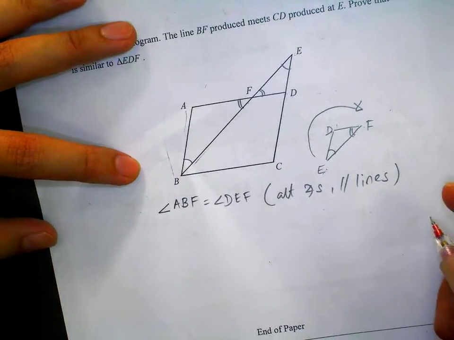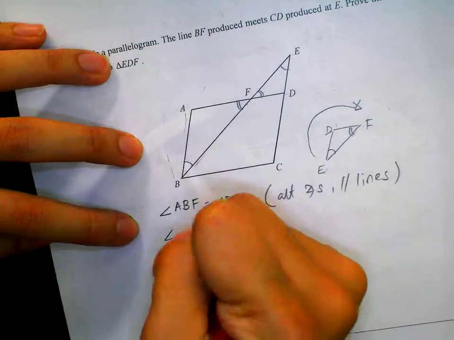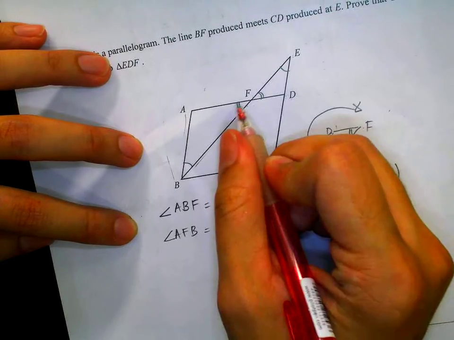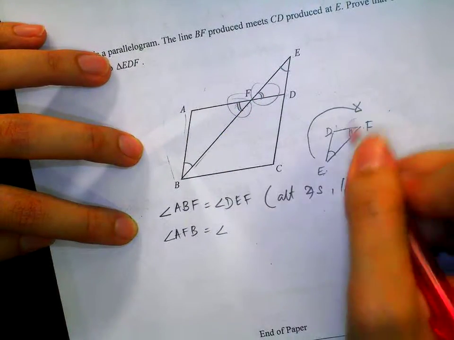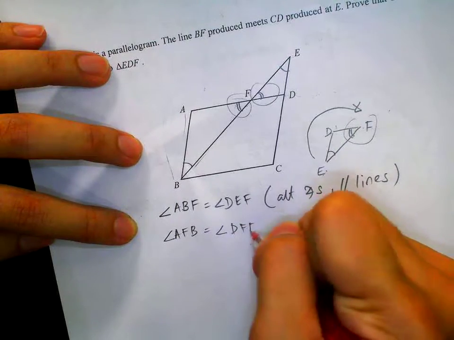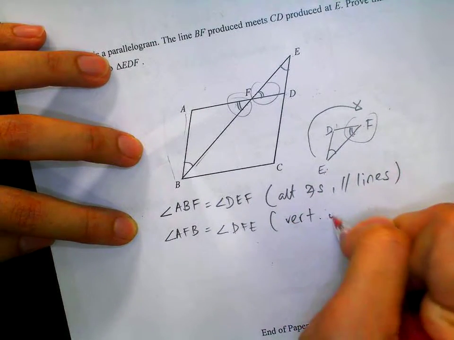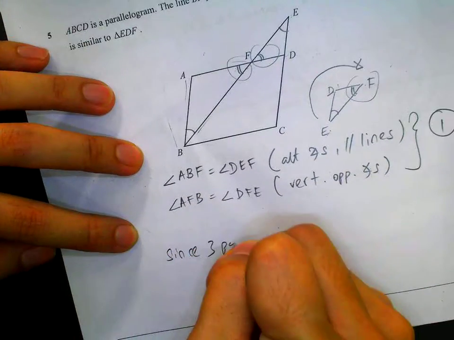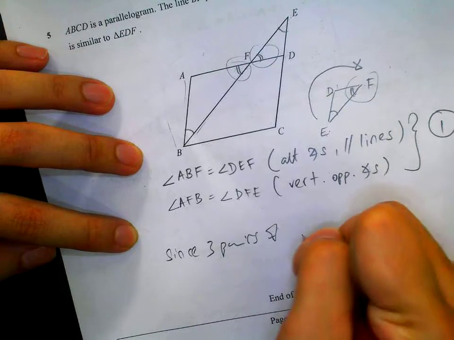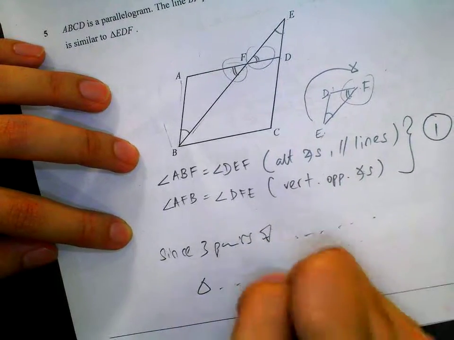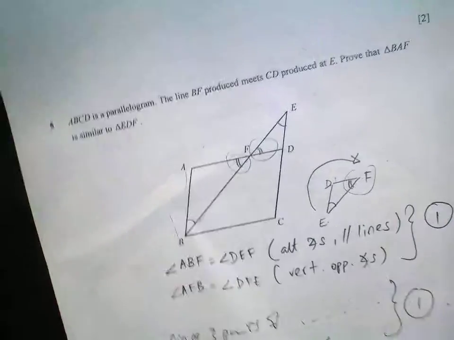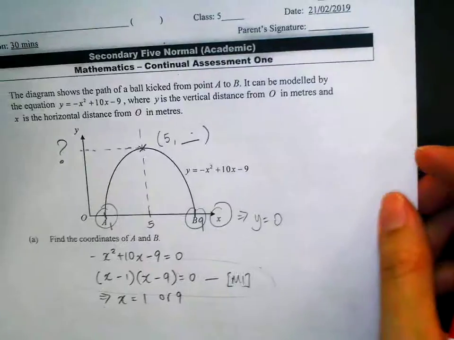Wrong reason. Next, angle AFB equals angle, so this one over here, the double stroke, DFE. Vertically opposite angles. These two, 1 mark. Since 3 pairs of angles are equal, triangle BAF is similar to triangle EDF, 1 mark. Yay. Full marks. Anybody? Nobody.